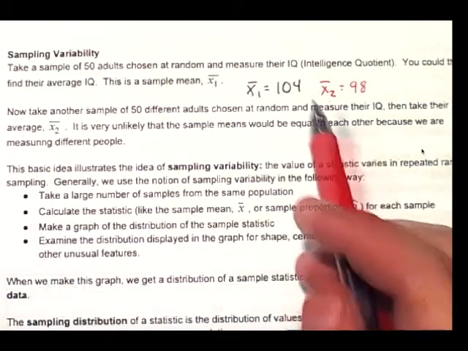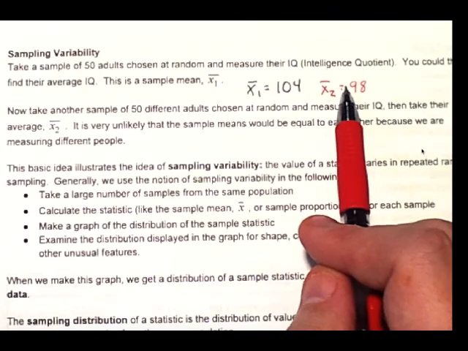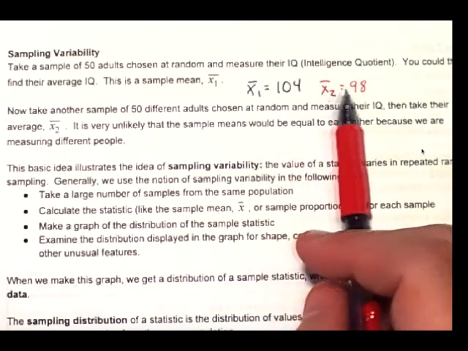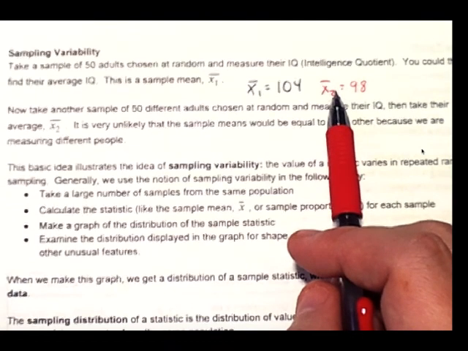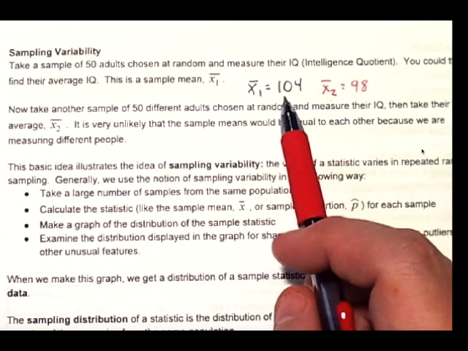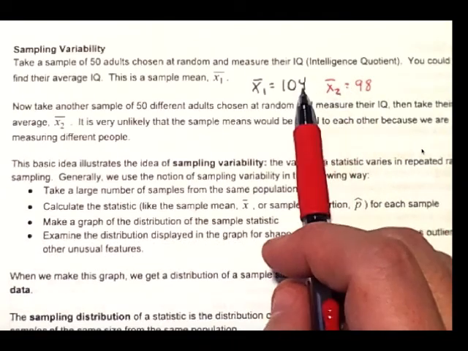It would be very, very unlikely that these would be the same number. Why? Because we're using different people. Even if you use the same people, it's still not likely to be the same. Maybe someone forgot something the second time around, or they got a little bit smarter the second time they took it. So not likely to be the same.